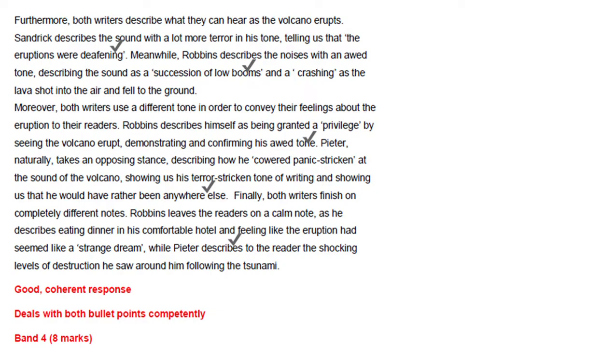Finally, both writers finish on completely different notes. Robbins leaves the reader, try not to use these kind of, it's almost like topic sentences, isn't it? You don't need them. I'm just worried about your timing. Robbins leaves the reader on a calm note, as he describes eating dinner in this comfortable hotel and feeling like the eruption had seemed like a strange dream.